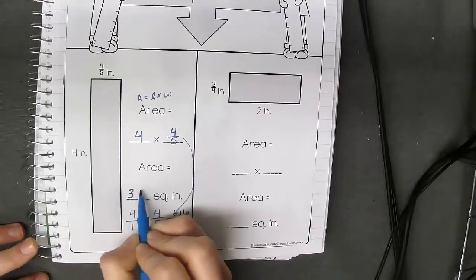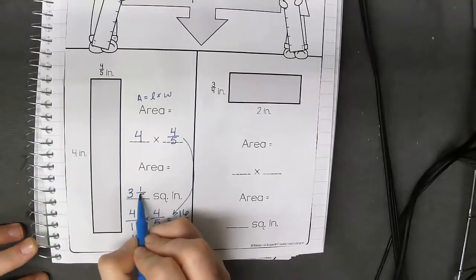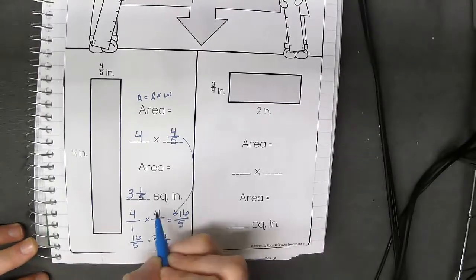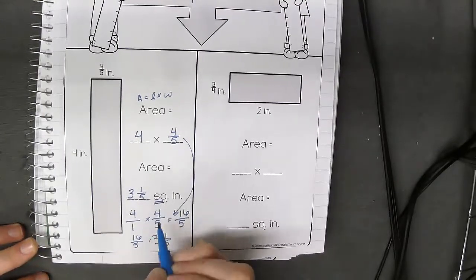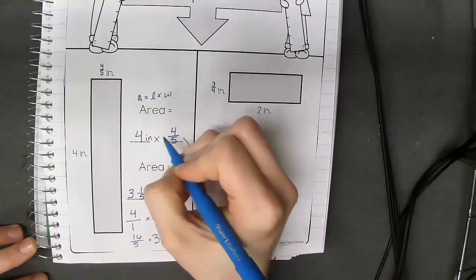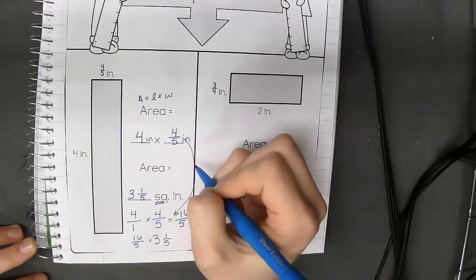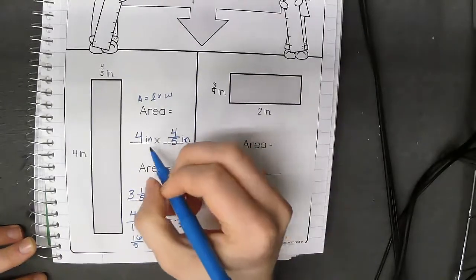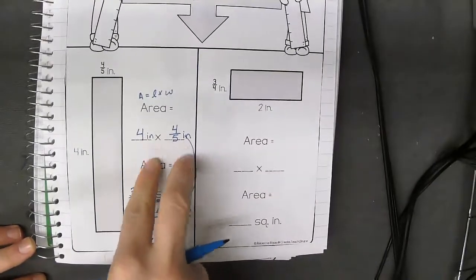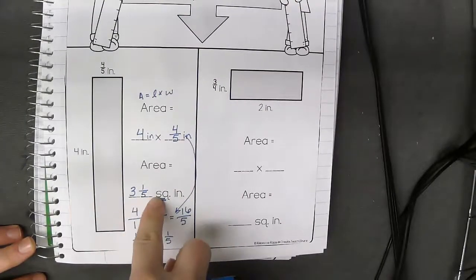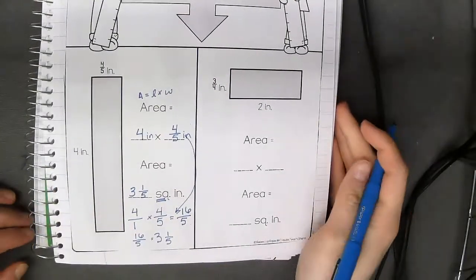So my area is 3 1/5 square inches. Now the reason this is square inches is because I'm multiplying inches by inches. And when you do inches by inches, that turns squared because you have the same unit twice. So 3 1/5 square inches is my answer.